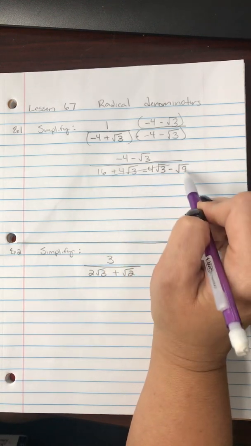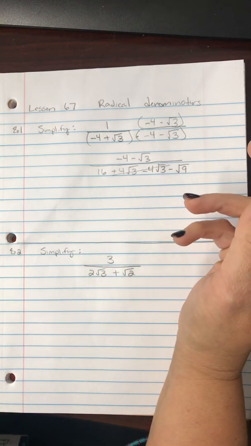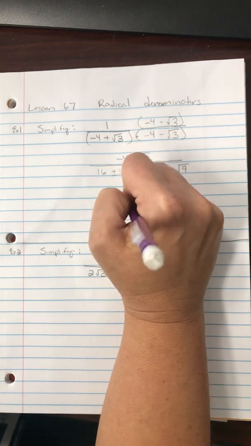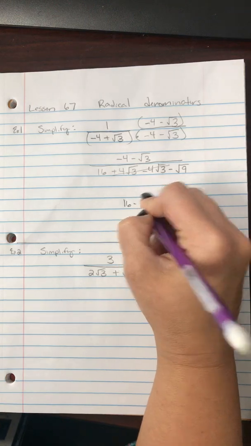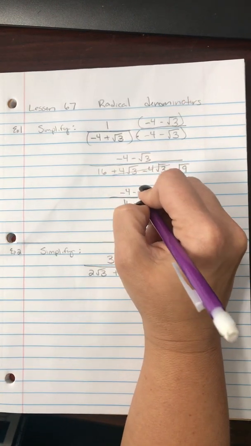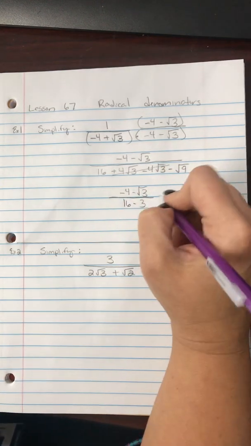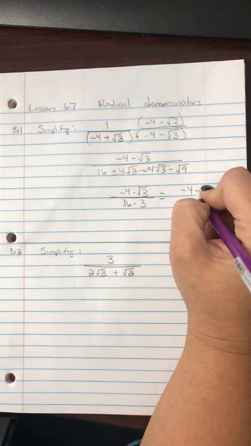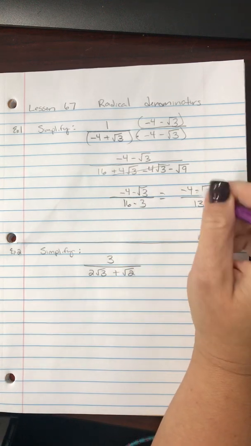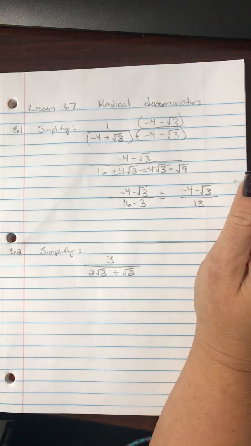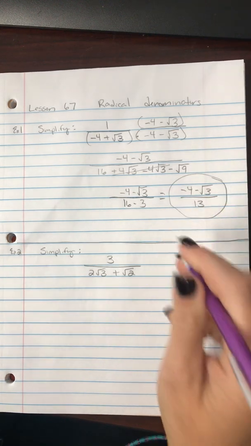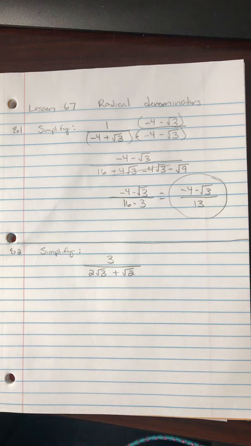On the bottom here, we know that the square root of 9 is 3, and so that means that 3 is going to come out of the radical. So on this bottom part, we'll have 16 minus 3. And then on the top, we still have this for the time being. Okay, and then 16 minus 3 is 13. So 4 over 13 is a fraction. You can't reduce it. So at this point, there's nothing else you can do, and that would be your answer.